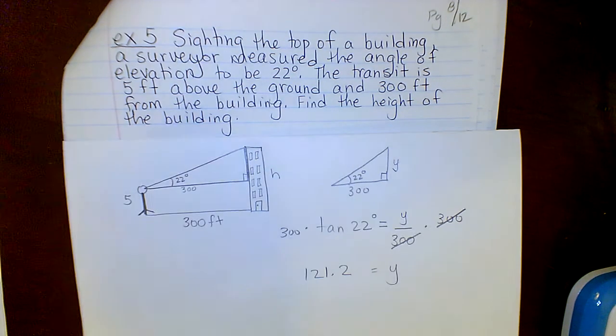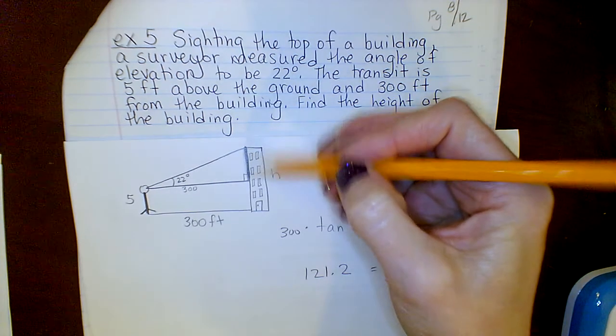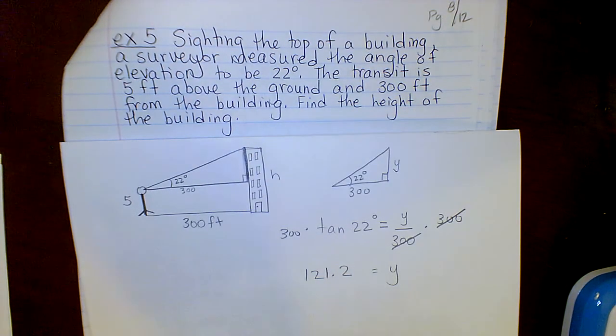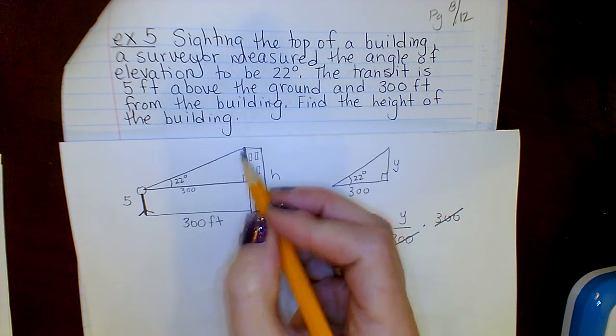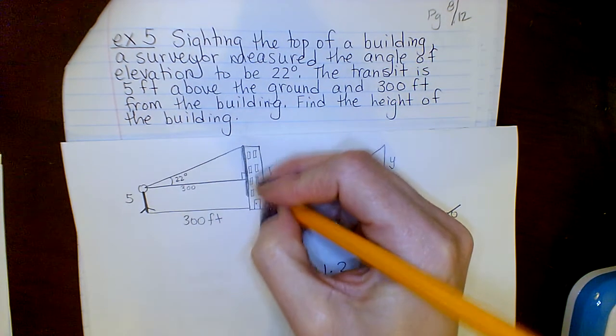All right, so is that our final answer? No. That is just this height right here. By the way, this is not drawn to scale. So this is the 121.2. Well, what's the rest of this height right here?